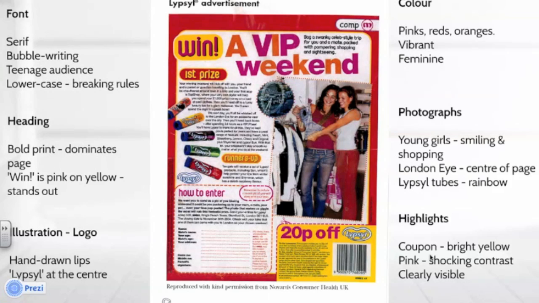Okay, so you want to be thinking about why they've used those different types of fonts, and perhaps maybe the lack of capitals is to do with the teenage audience and the fact that teenagers like to break rules. So have a think about that. Also, you've got the heading right at the top of the page, that's in bold print, and it does dominate the page. And win, the word win is pink on yellow, so if you wanted to talk about colours, you could do there, and that really makes it stand out, so that huge contrast in the colour there.